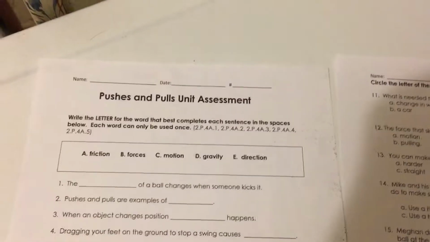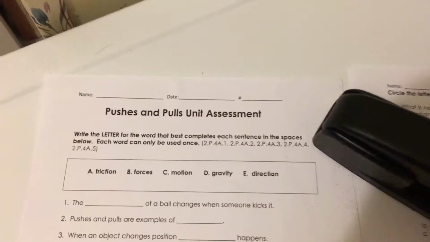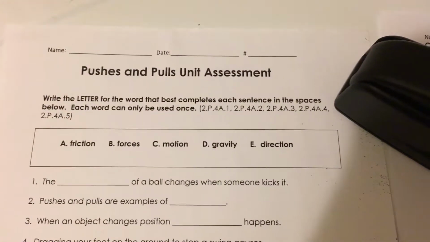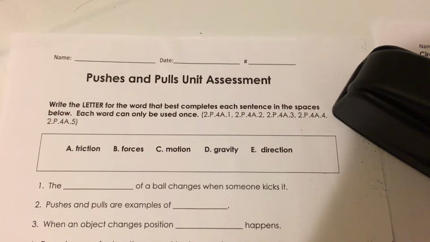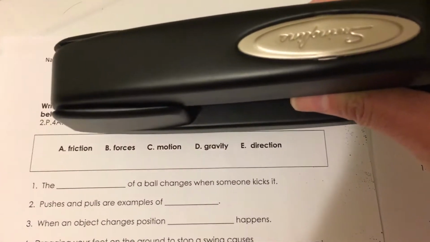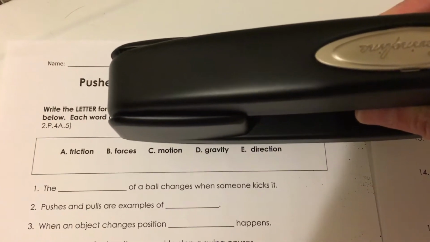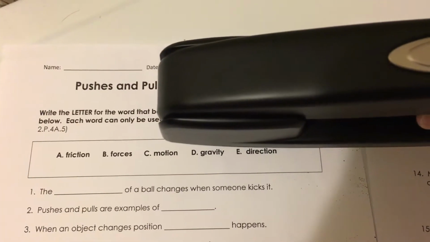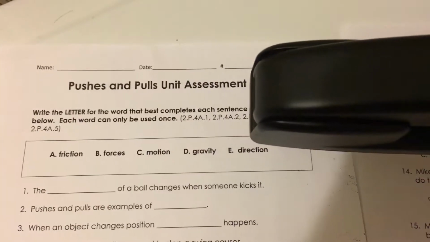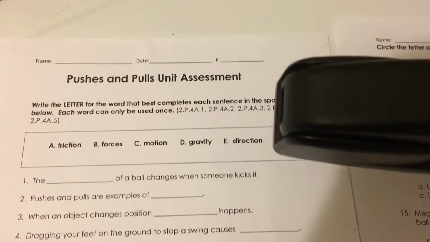Pushes and Pulls Unit Assessment. Write the letter for the word that best completes each sentence in the spaces below. Each word can only be used once. A. Friction. B. Forces. C. Motion. D. Gravity. E. Direction.